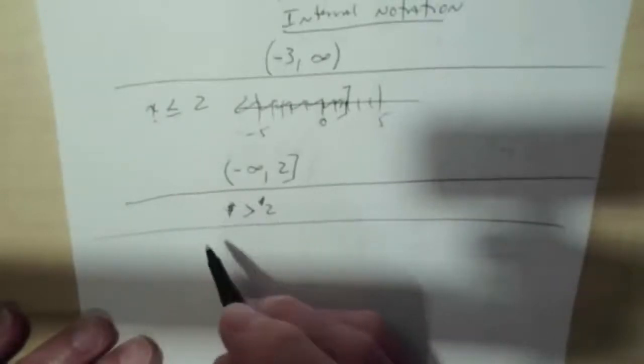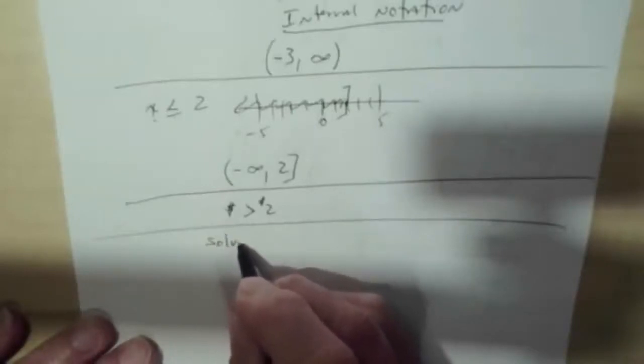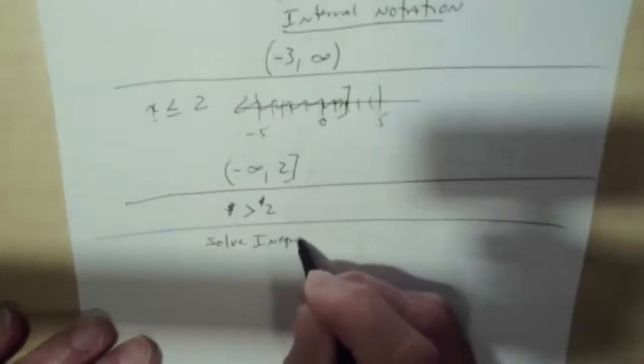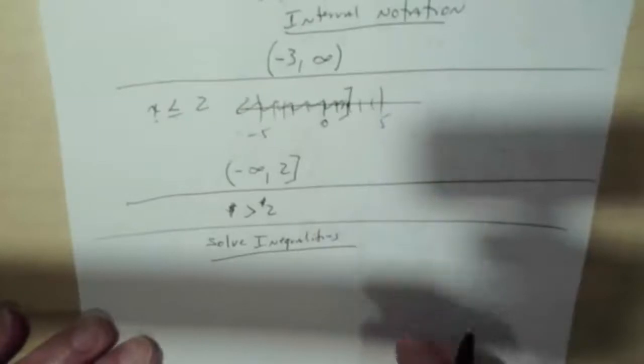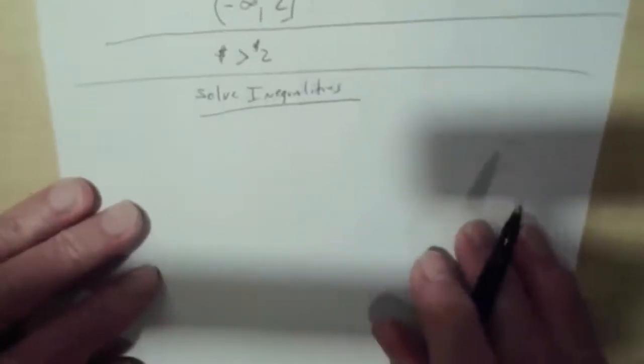Now, when we solve inequalities, you do this just like equations, with one exception. Always an exception, it seems like.